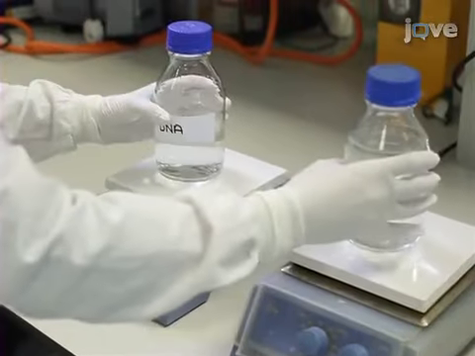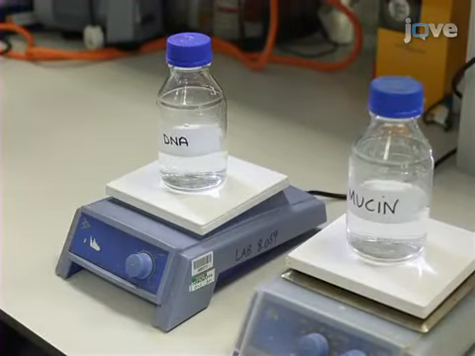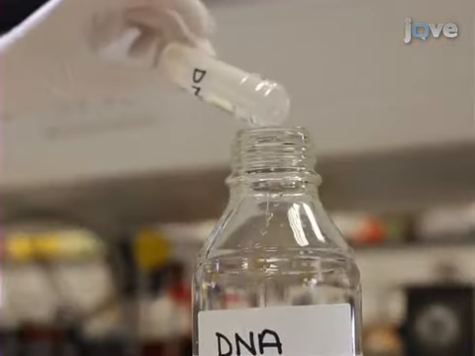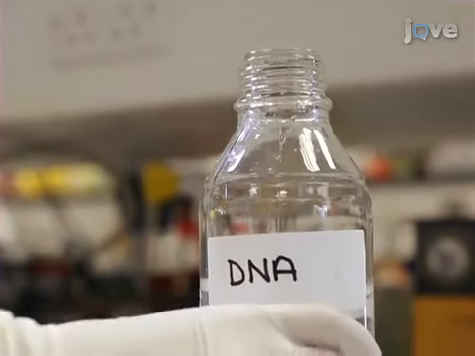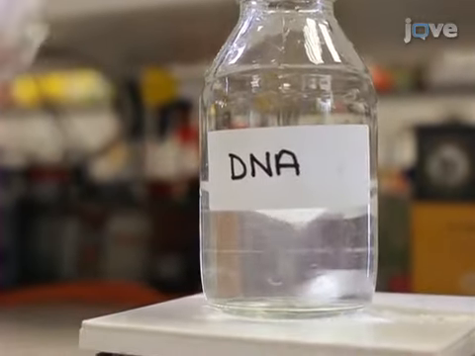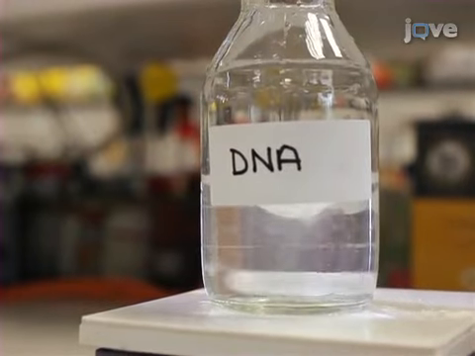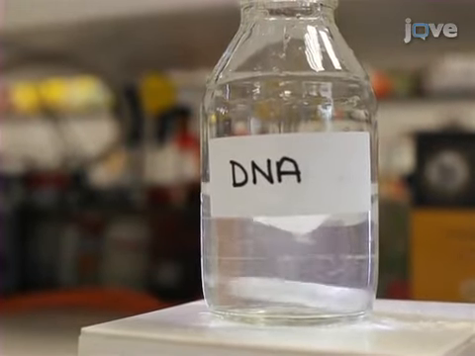To make the medium, first prepare 2 bottles containing 250 millilitres of sterile water. In the first bottle, gradually add the stirrer and then add 4 grams of fish sperm DNA to 250 millilitres of sterile water. Stir the solution at room temperature and allow the DNA to dissolve.